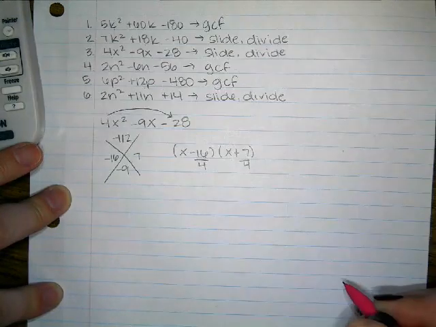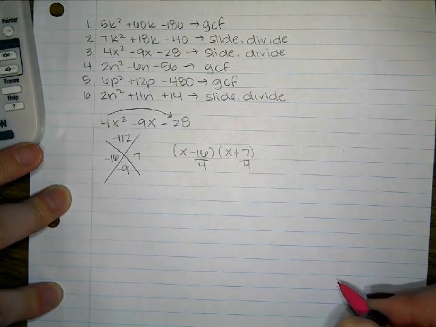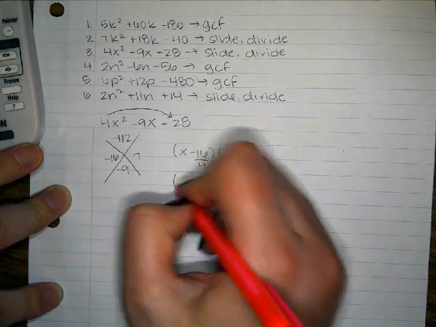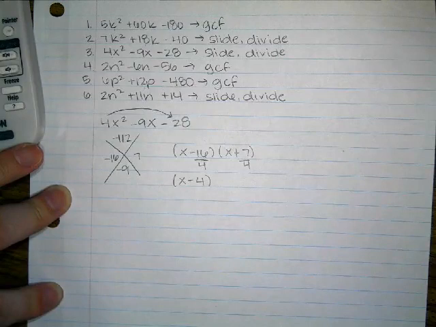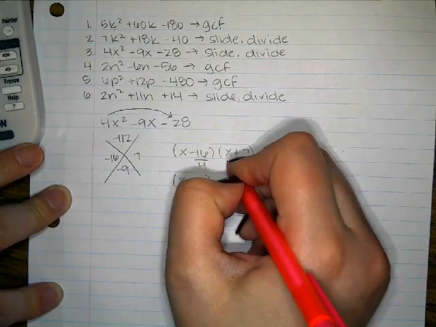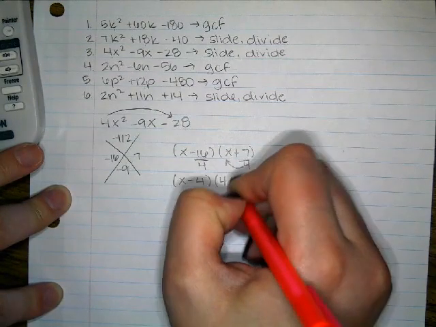Okay. Before that, simplify. Okay, so 16 over 4 is 4, and then we bottoms up. Okay. So 4x plus 7.